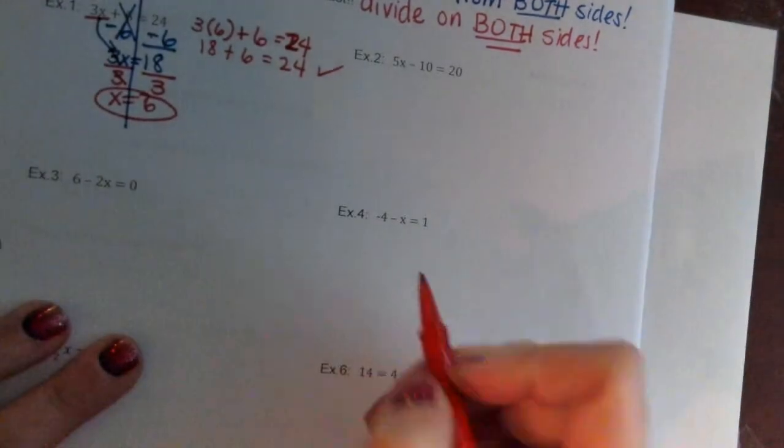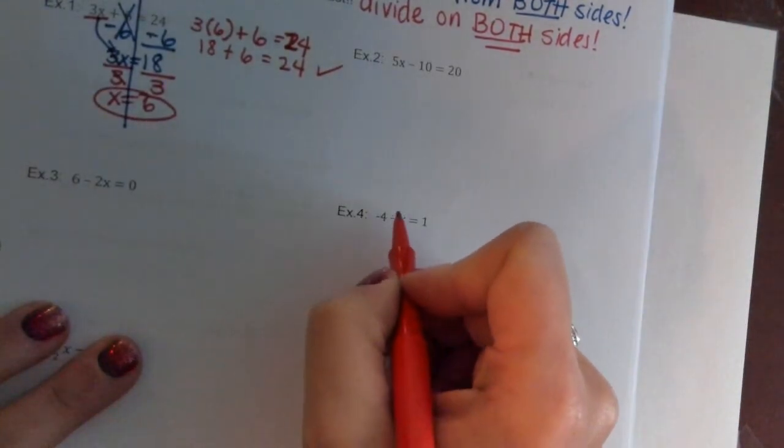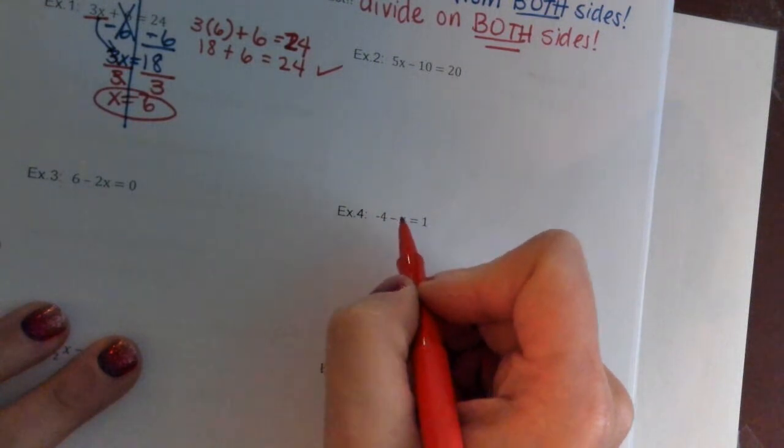It's too bright. Okay. There's nothing added to the x. There's something subtracted, right? But there's nothing added.